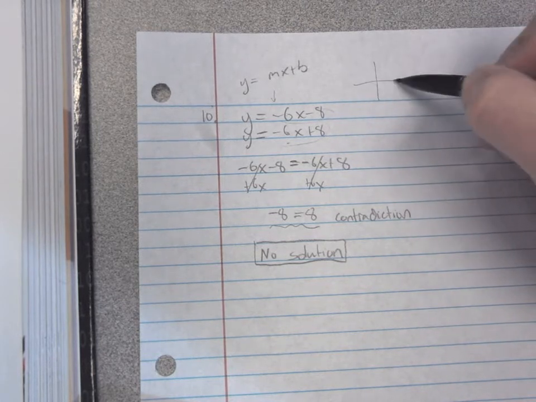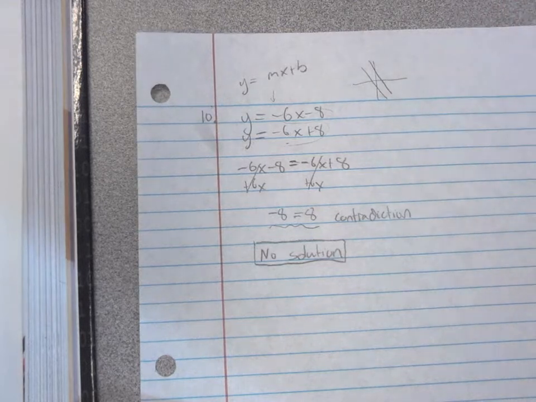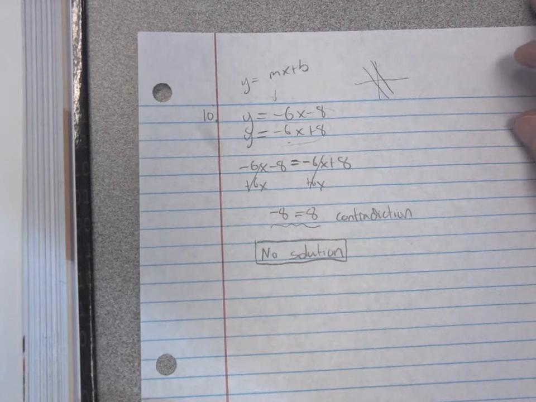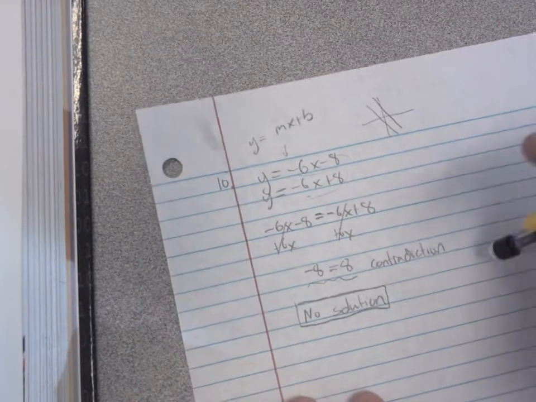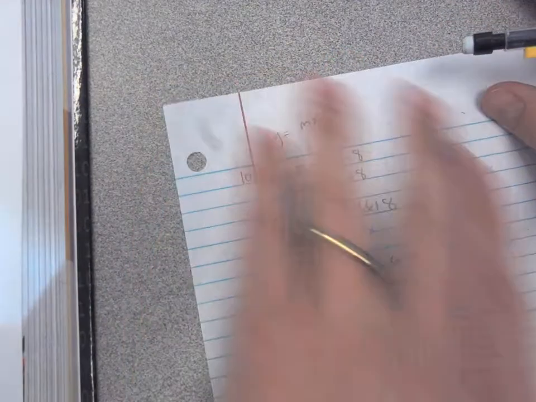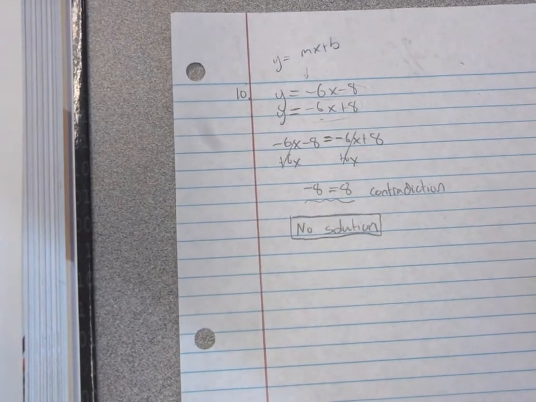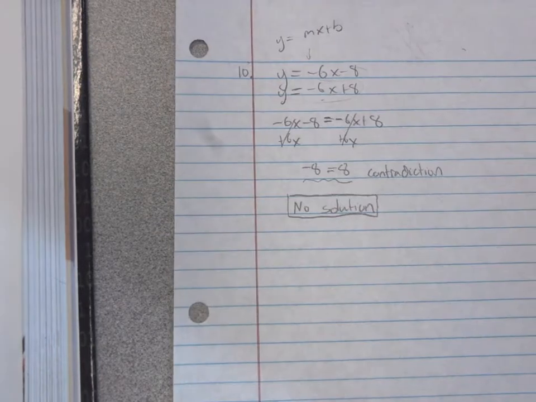Well, if you think about it for a second, equations that have the same slope become parallel lines, right? Same slope but different y-intercepts. These are actually going to be parallel lines. So you can kind of tell even before you start that you're going to have no solution, because the slopes are the same but the y-intercepts are different. We'll talk about that a little bit more in the next section, but I just wanted to give you a heads up with that. Okay, let's pick another one and go from there.